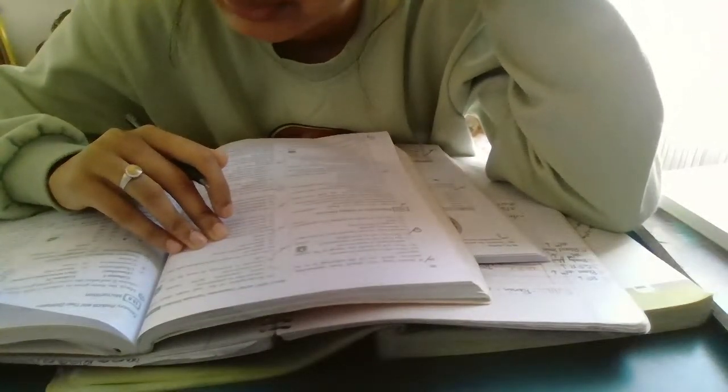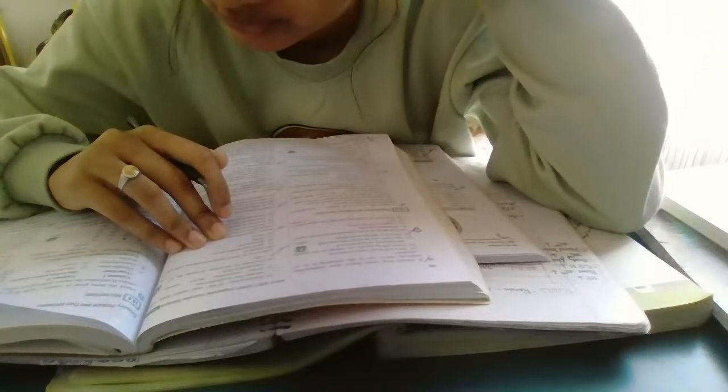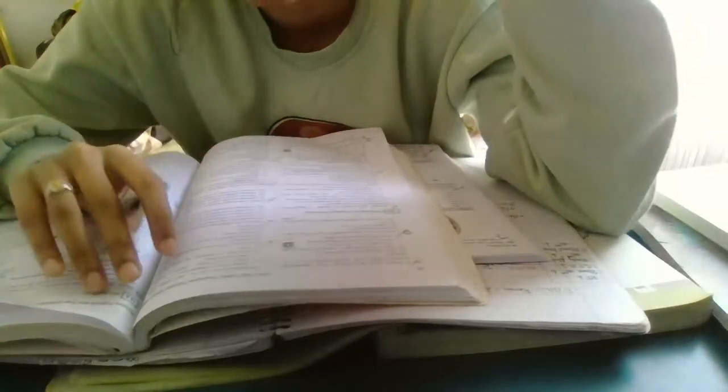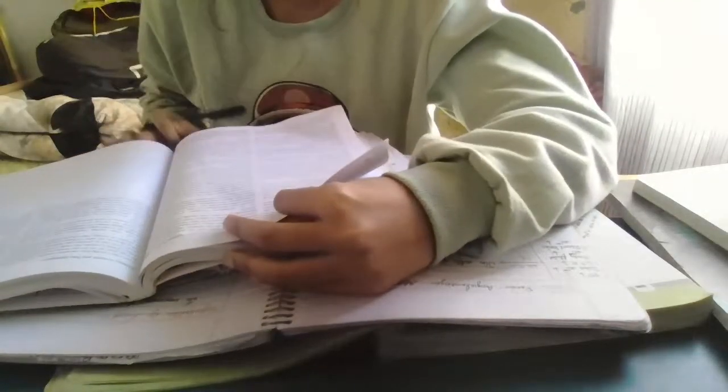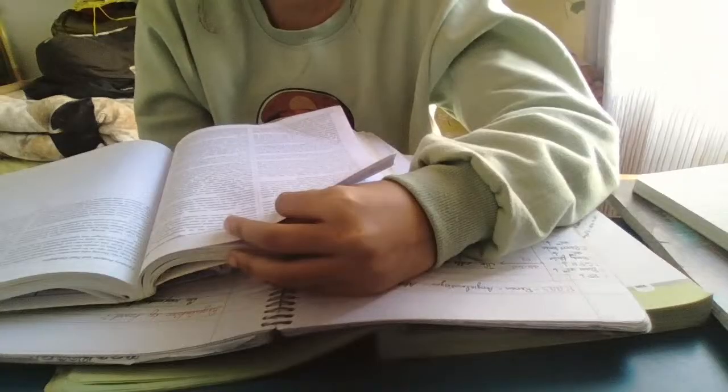A decrease in blood pressure and volume will not cause the release of... Atrial natriuretic factor is responsible for lowering of blood pressure and volume.